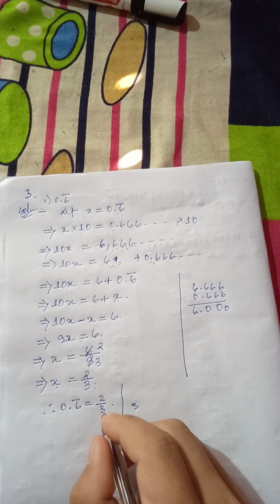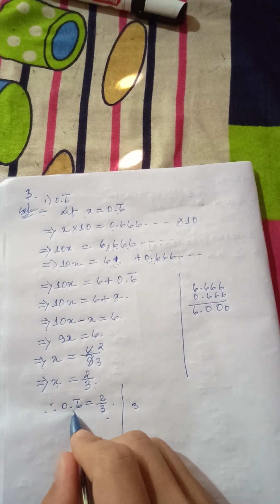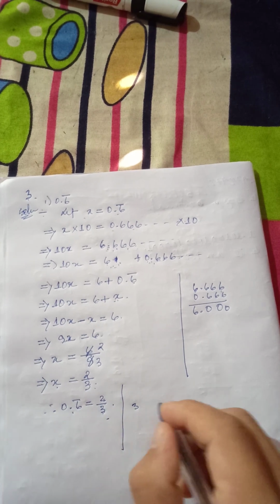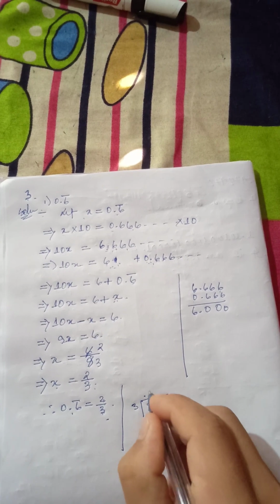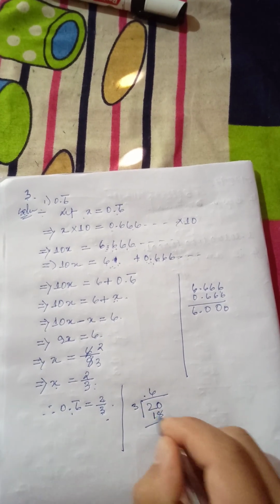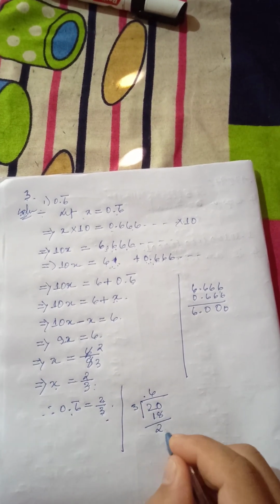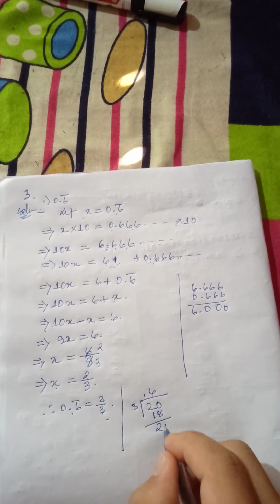Let us divide this 2 by this number, whether we can get this one or not. If we can get this one, then the process that we did is correct. Okay, 3, here it is 2, so how much will it be? 3 6s are how much? 18. Okay, so 20 minus 18 will give you 2, and here it is a point, so we can add zeros.